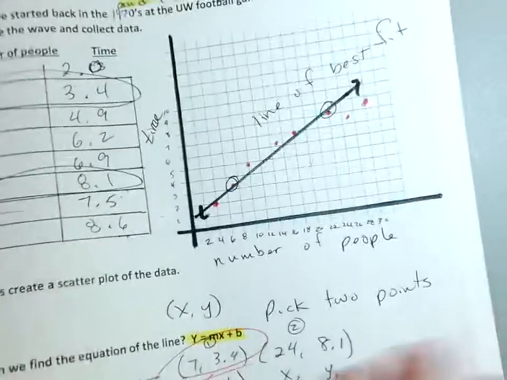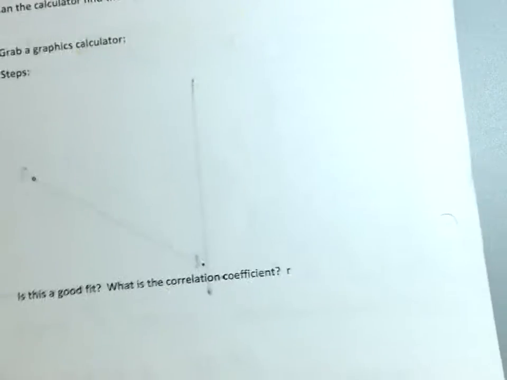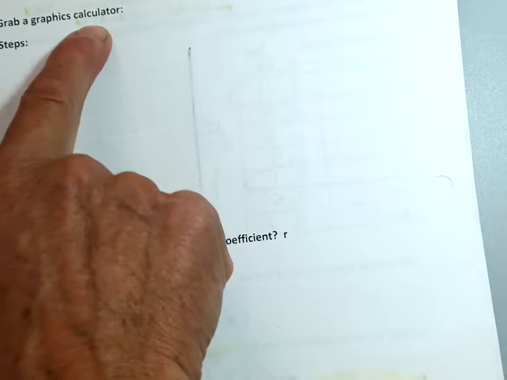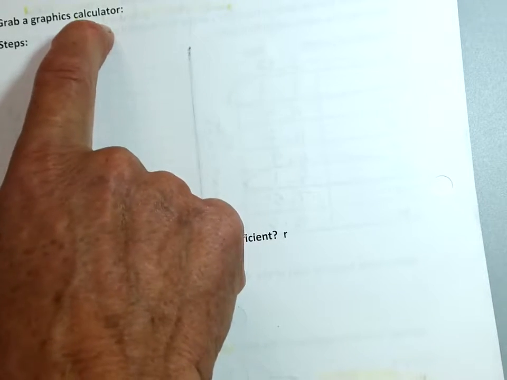So now, I'm going to go ahead and turn the page and probably turn it back, but it says, can the calculator find the equation line? Yes. It says grab a graphics calculator, which you have, right? So here's my steps, okay? And write these down, okay? We're going to do some statistics.